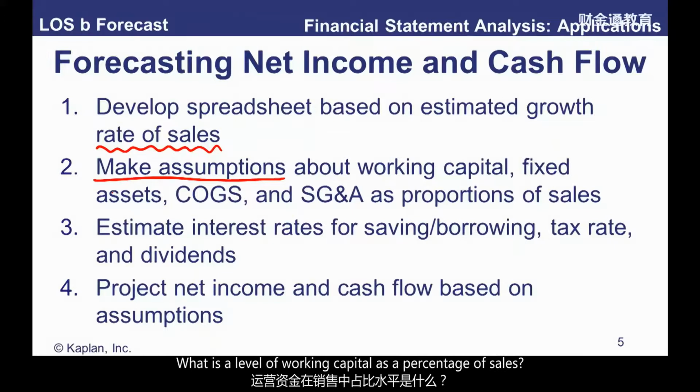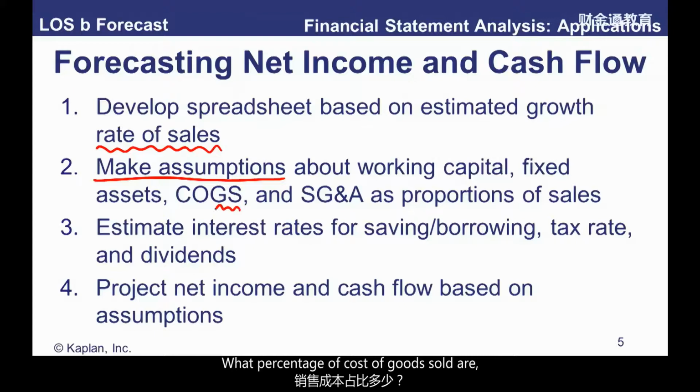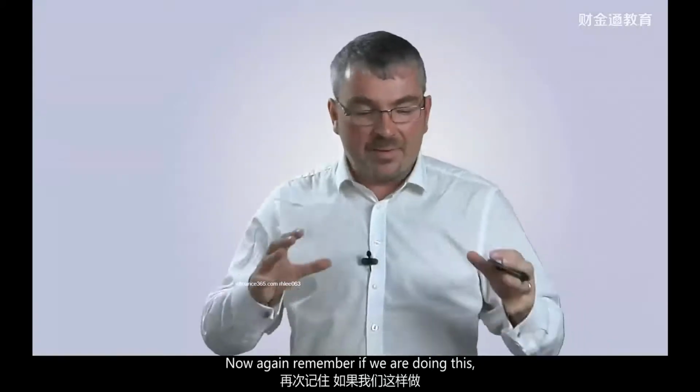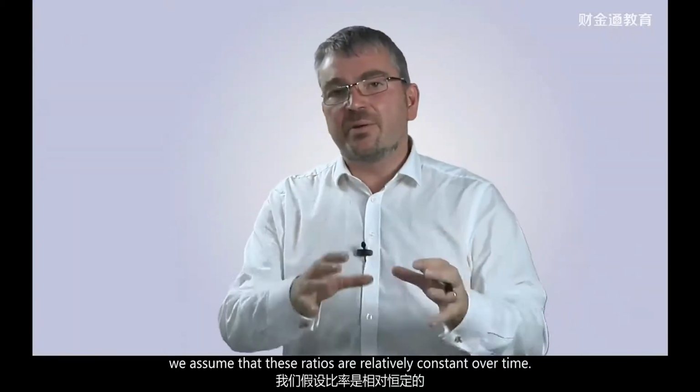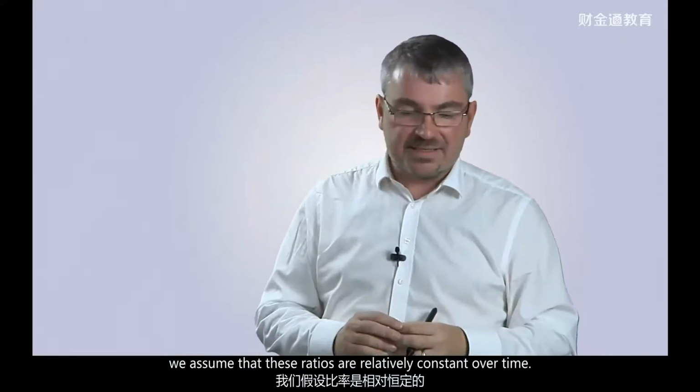What is the level of working capital as a percentage of sales? What is fixed asset additions as a percentage of sales? What percentage of sales are cost of goods sold? Our sales general admin, what percentage of sales are these? Now again, remember, if we're doing this, we're assuming that these ratios are relatively constant over time.